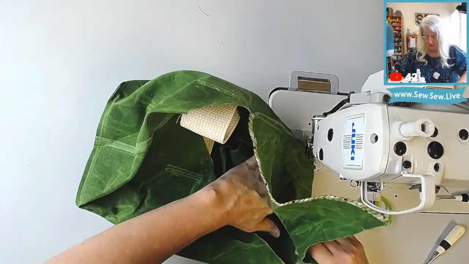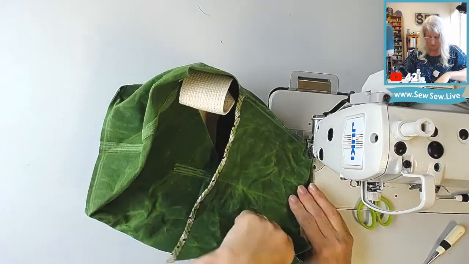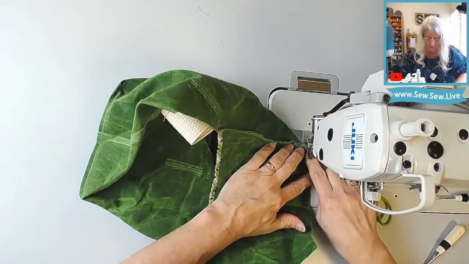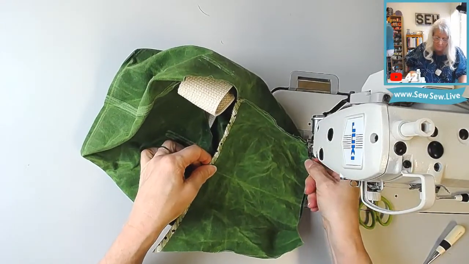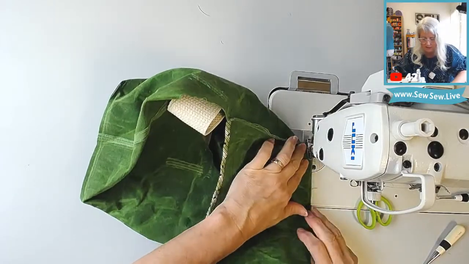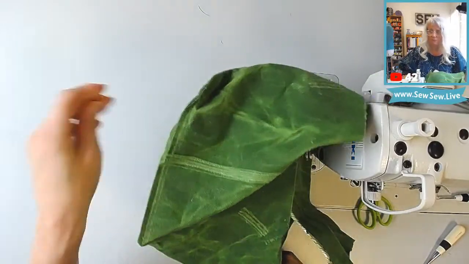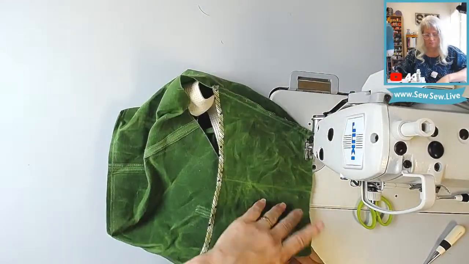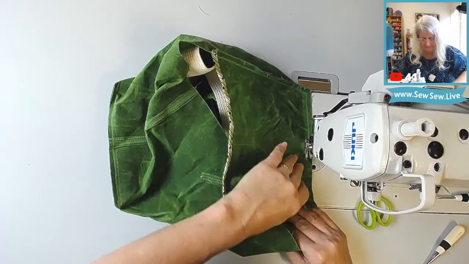Pull this over, pull that flat. Make sure you don't have a bump in there. So sometimes this will kind of bump up. Make sure it flattens out, your inset flattens out, because then underneath will be flat too. It's getting that nice weathered look. I like it.